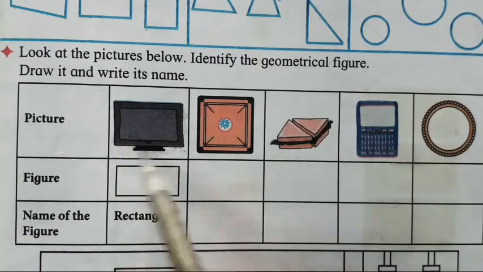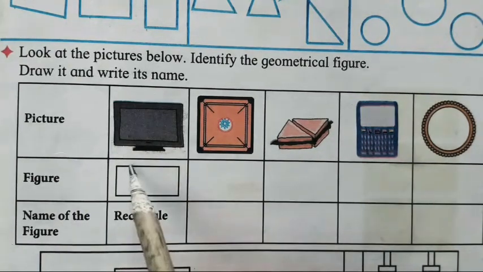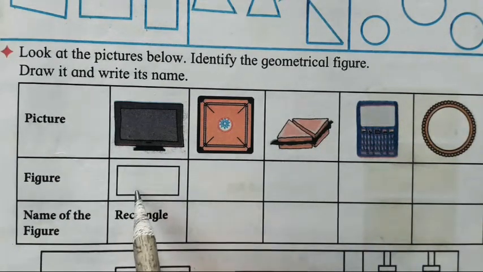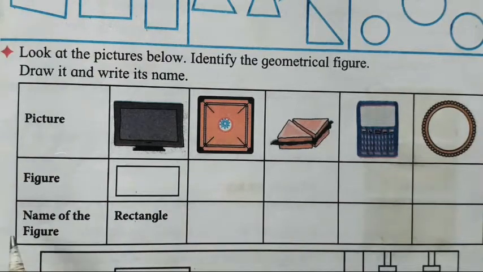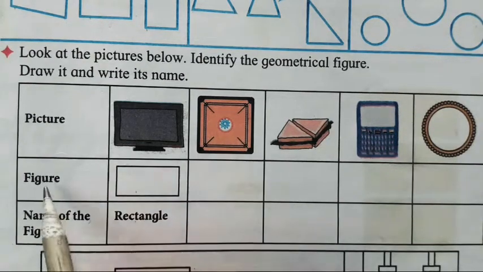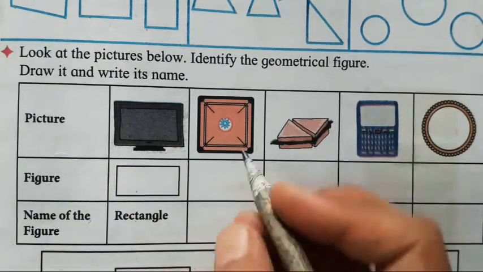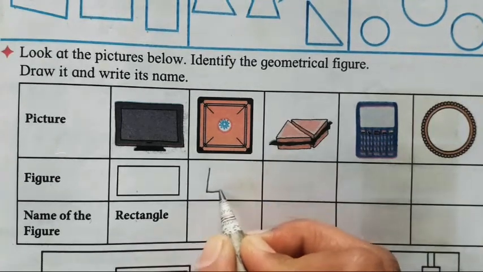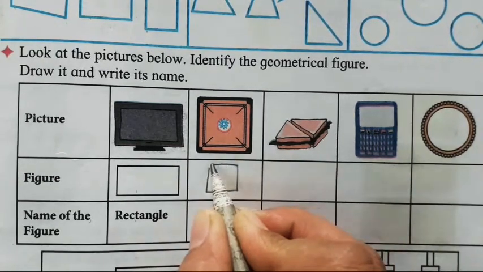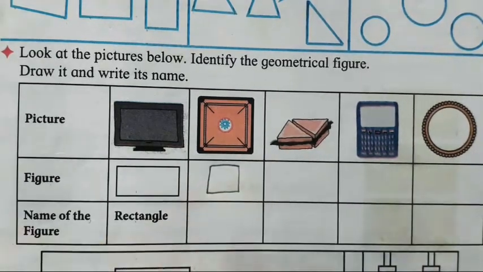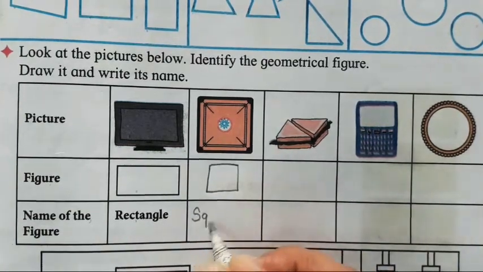So when you observe a television set, it is in a rectangle shape. Okay, so you all have to draw a rectangle and then write the name of the figure. Now what figure is this? The carom board is of a square shape, isn't it? It's in a square shape. So therefore, its name is square.